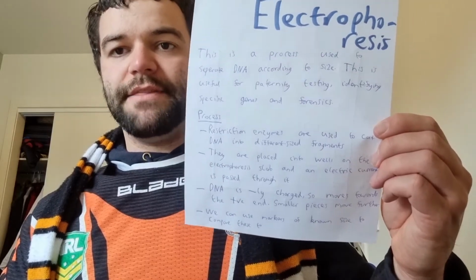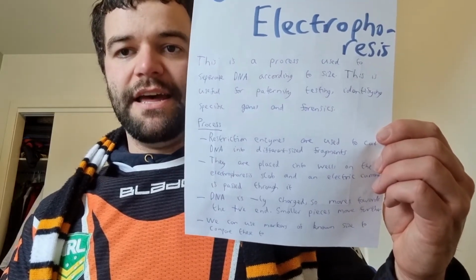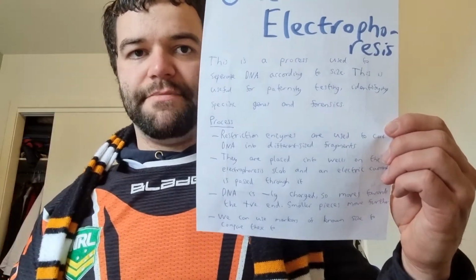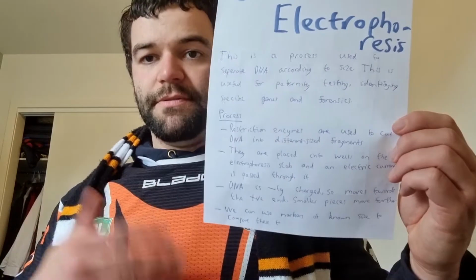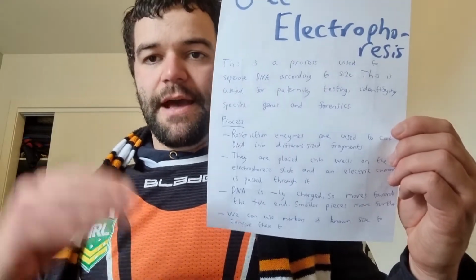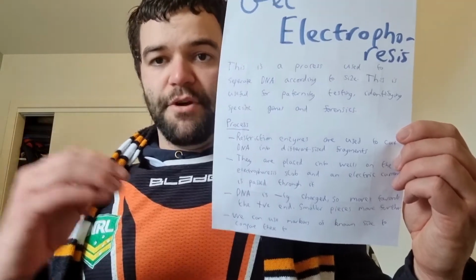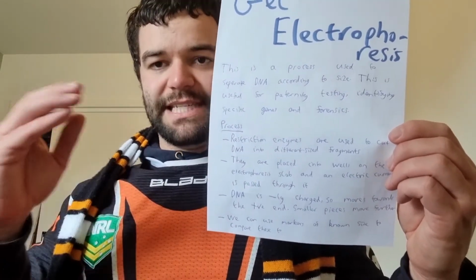And what we find is the smaller DNA pieces are lighter, therefore they move further towards the positive end of the slab as that goes. So when the process finishes, we look at the distribution of the bits of DNA, and we can say, okay, the ones that move further must be smaller, the ones that move less far must be bigger.